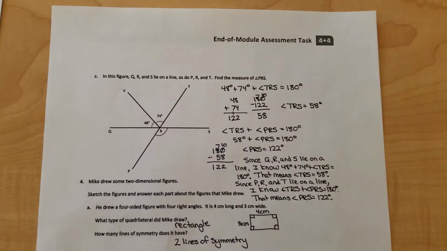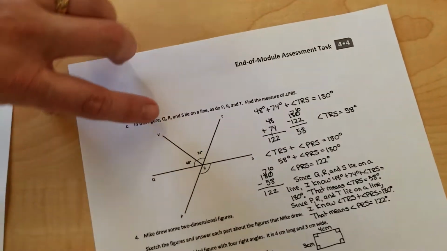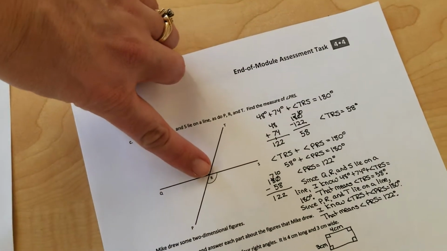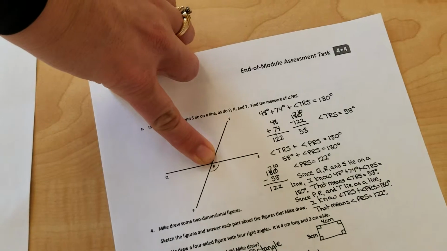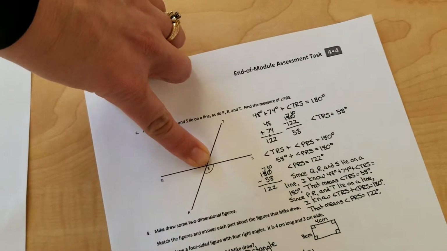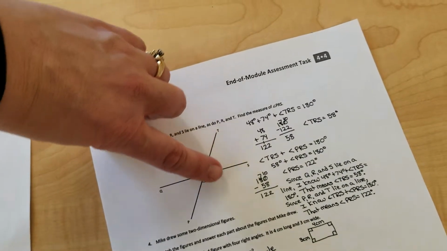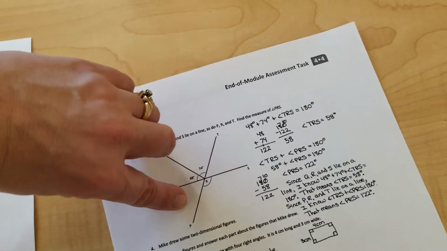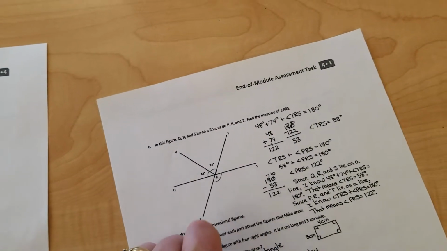Well, what do you know about intersecting lines? If you cover this up, what does that look like? Do you remember when we did that? Opposite angles have the same measure. So that means I have to uncover it. This and this have the same measure. This angle and this angle have the same measure.